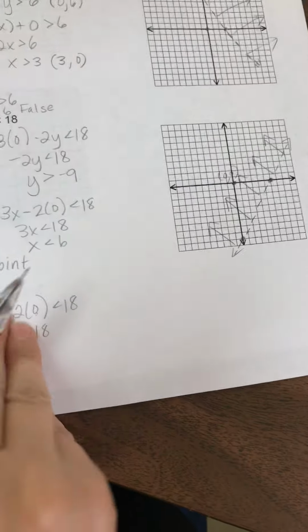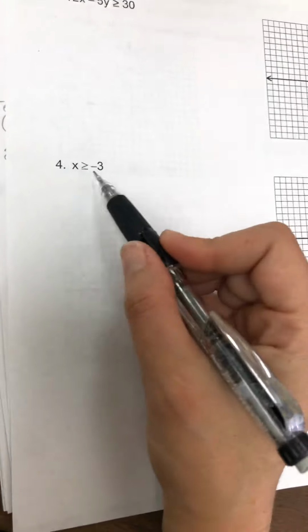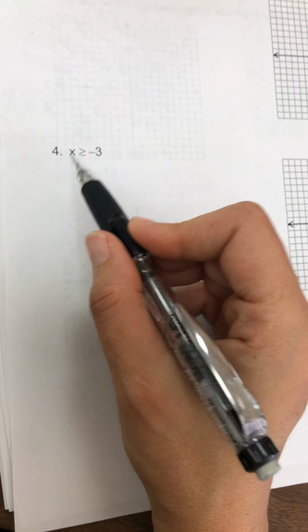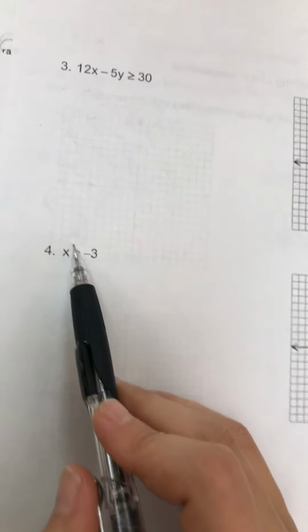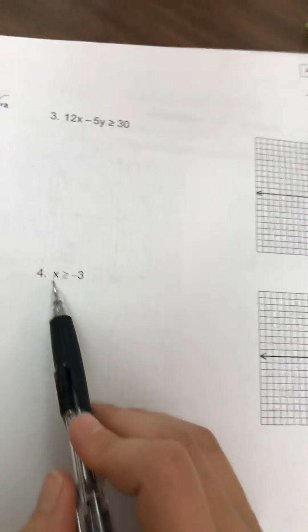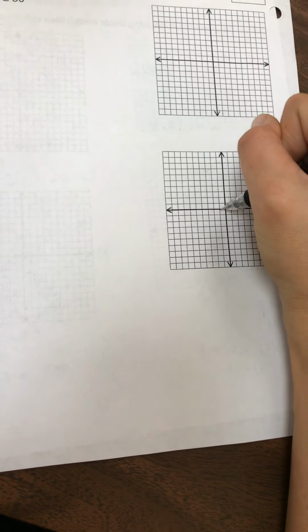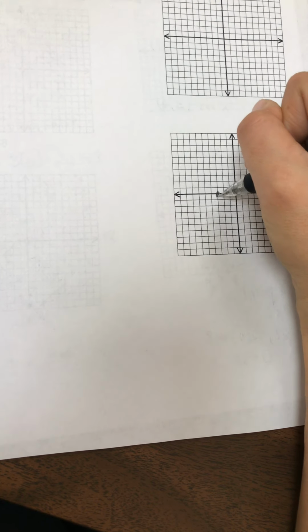Okay, last one. We're going to do an example that doesn't have a y. So number 4 on the notes. x is greater than or equal to negative 3. So there is no y here, so you don't have to find your intercepts. If you have an equation with just x or just y, you don't have to solve for your intercepts. Okay, you just need to solve for the variable and graph it. So for here, this would be x is negative 3. So we don't have to do anything other than come over here and go find x is negative 3. 1, 2, 3. And it's a vertical line.